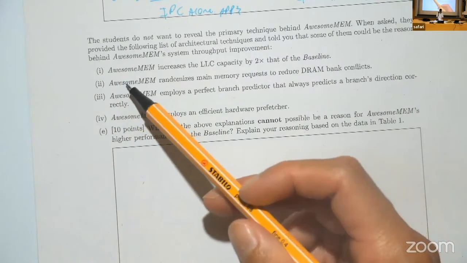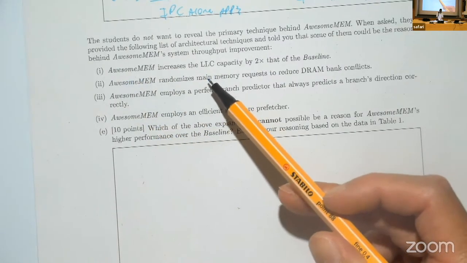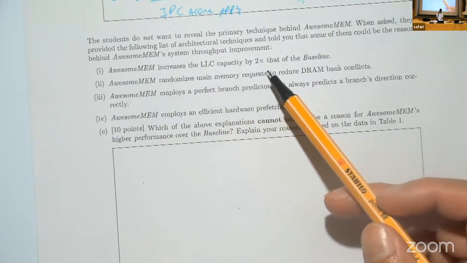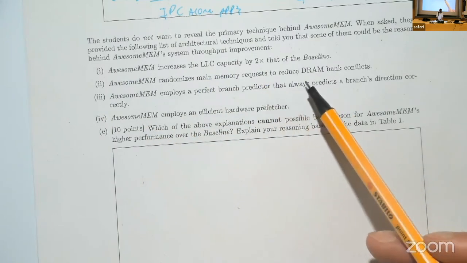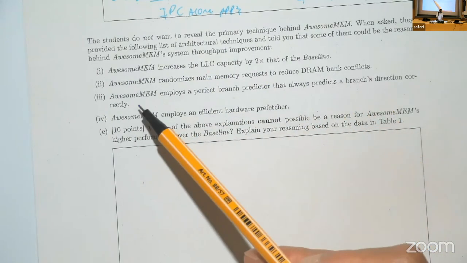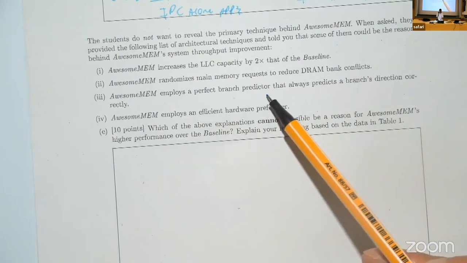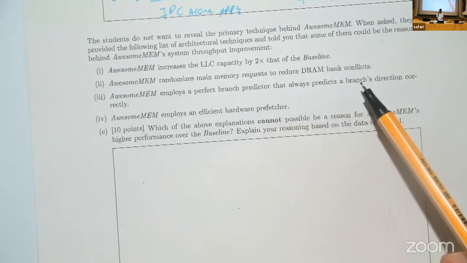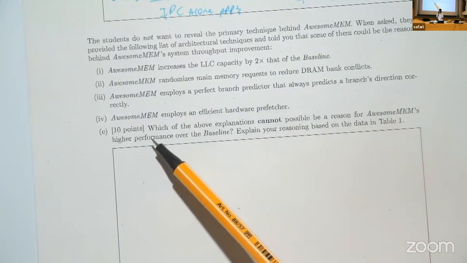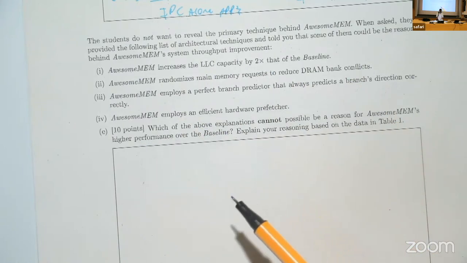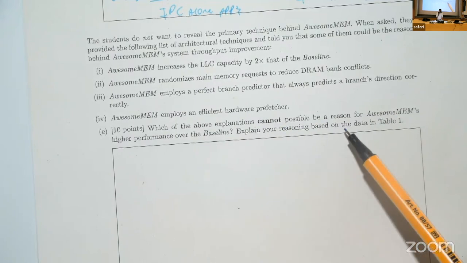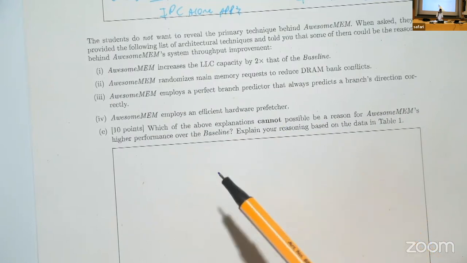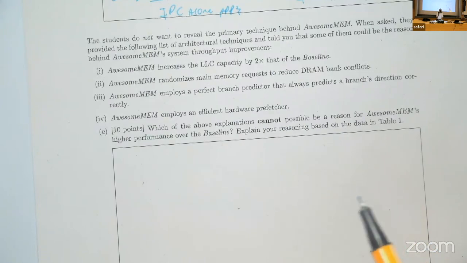The first one is that AwesomeMem increases the last level cache capacity by 2 times that of the baseline. Also, it randomizes memory requests to reduce DRAM bank conflicts. Also, AwesomeMem employs a perfect branch predictor that always predicts a branch direction correctly. And also, it employs an efficient hardware prefetcher. It's asking which one of the above cannot be a possible reason for AwesomeMem's higher performance over the baseline, and explain your reason based on Table 1.